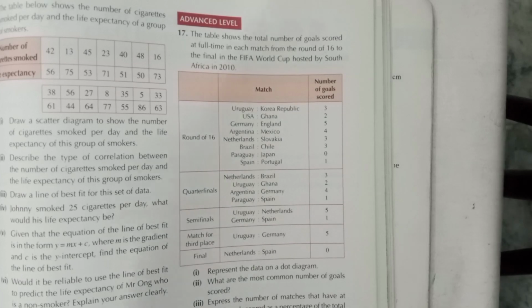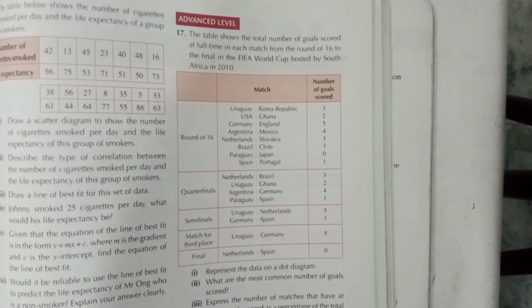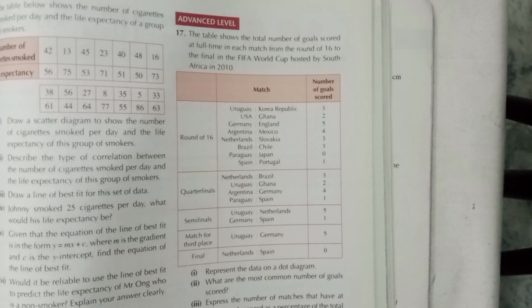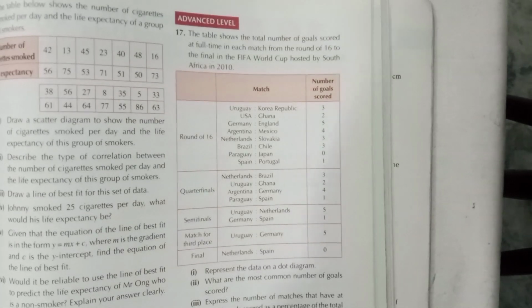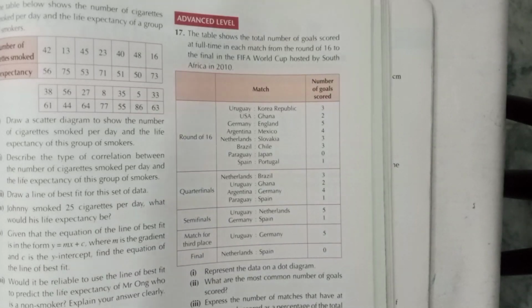Today we will do exercise 16A of book D2, and we do today questions of advanced level, question number 17 and question number 18. Let's start, students. Now students, question number 17.